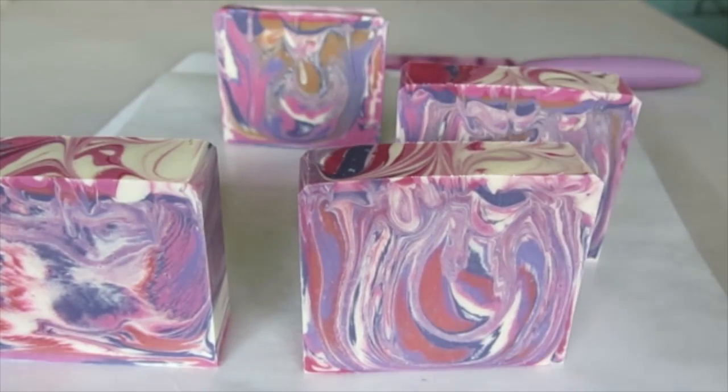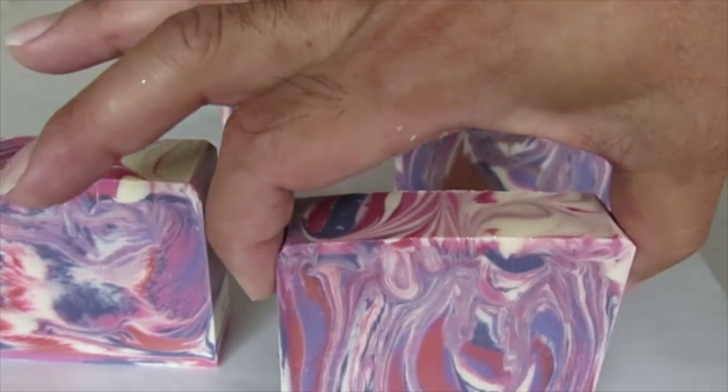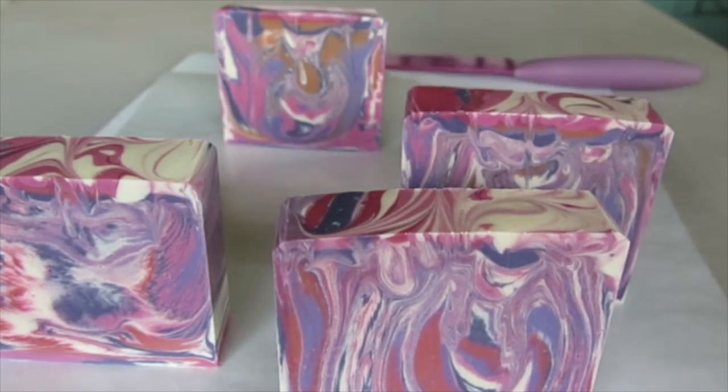Alright. Very happy to work with Black Raspberry Vanilla. If you're just starting out, it's a very dependable fragrance to use. It doesn't cause any problems. And the color change in this is due to the colorants, not the fragrance. So anyway, this is all cut, and I'll clean them up, show them to you.